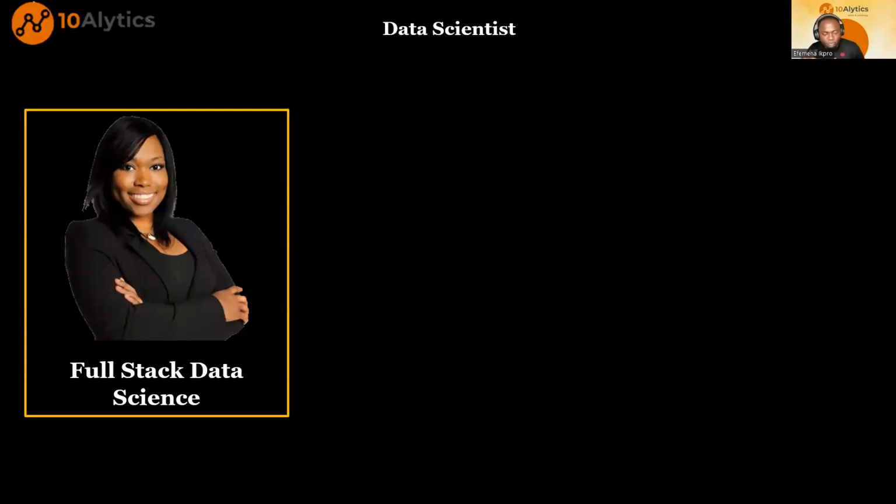So that's what makes the role of the data scientist very interesting: your ability to predict and your ability to work with different types of data. And the reason why we call this full stack data science, let me go to that now. The reason why we call it full stack is very, very interesting.